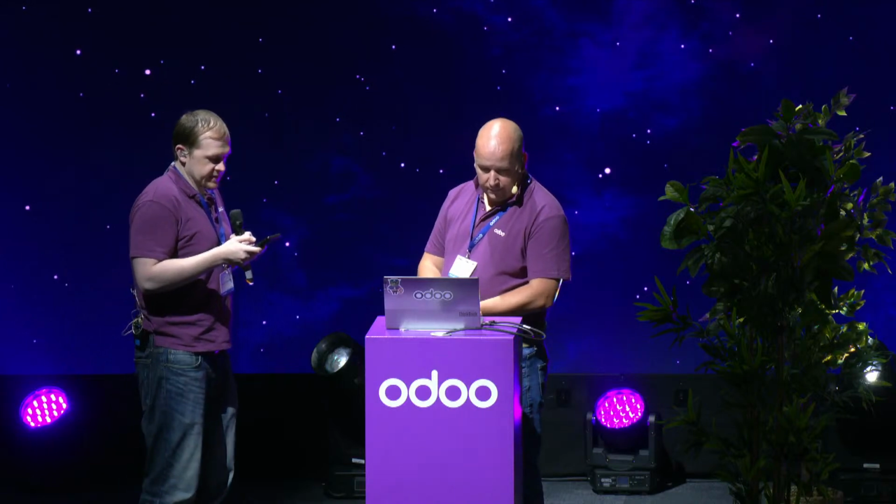Okay. Is it technically possible to unlock the hard lock date? No. The hard lock date is, as its name says, a hard lock date.